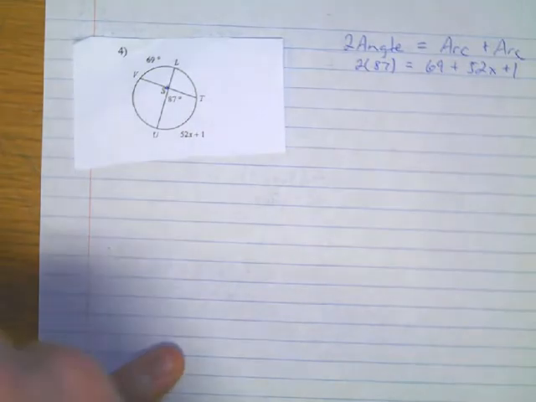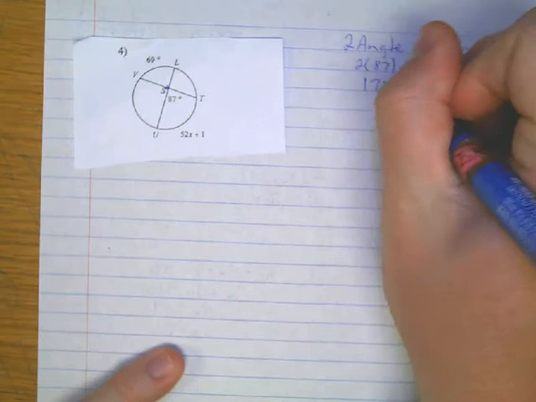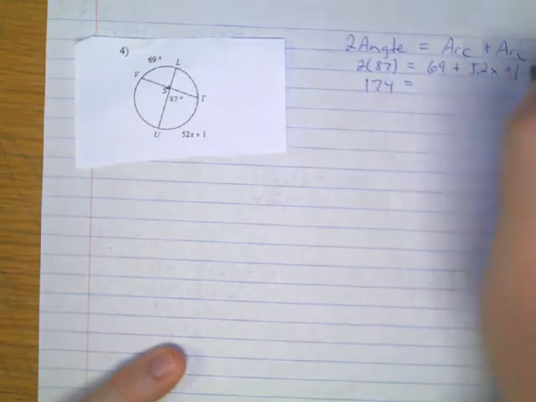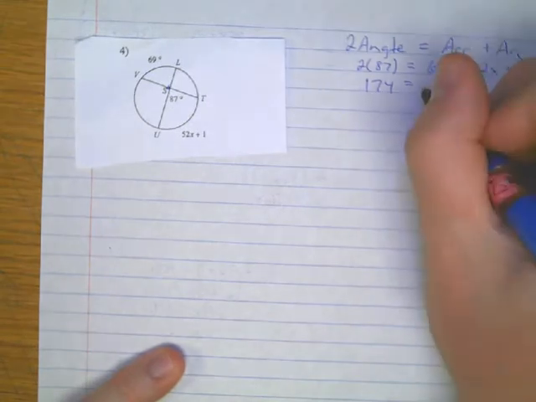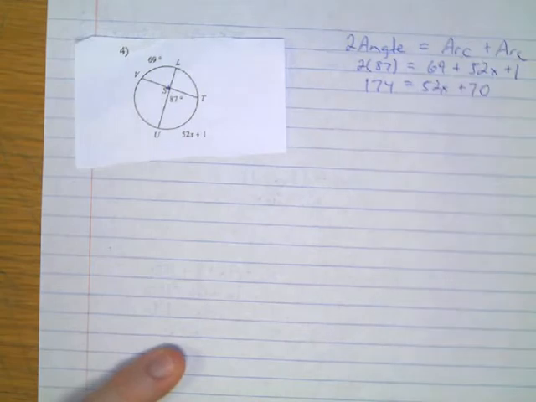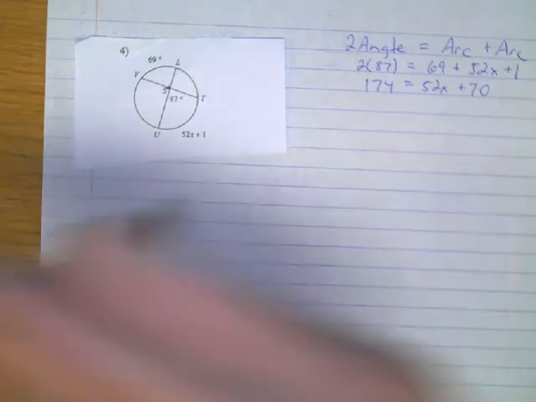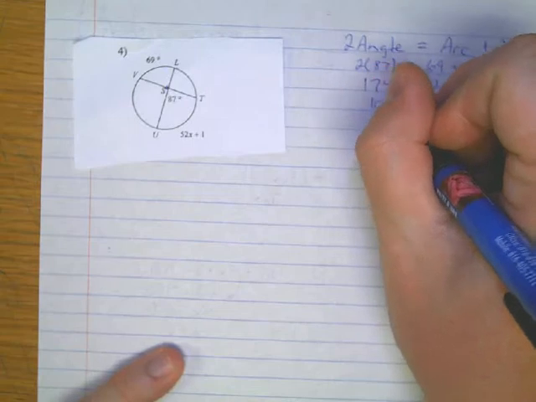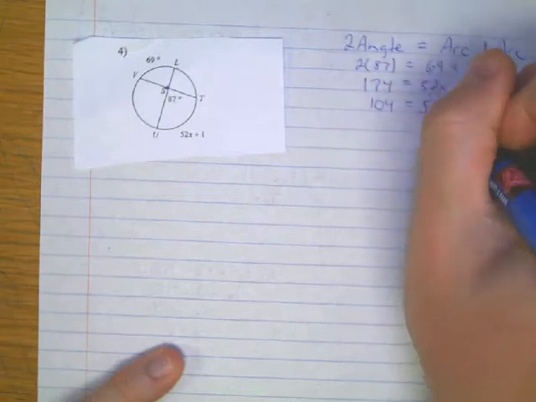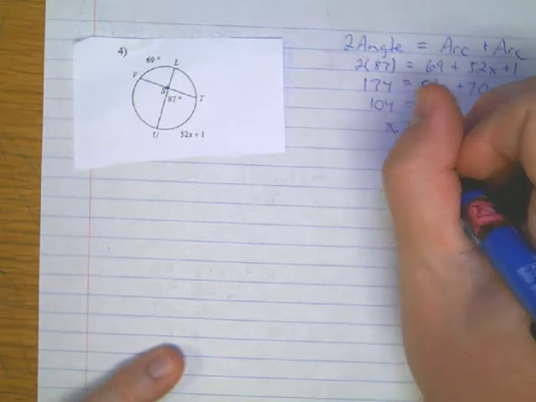Two times 87, 174. Let's collect the 69 and the 1 to make 70. Now, let's subtract 70 on both sides and get 104 equals 52x. Divide by 52, we end up with x equals 2.